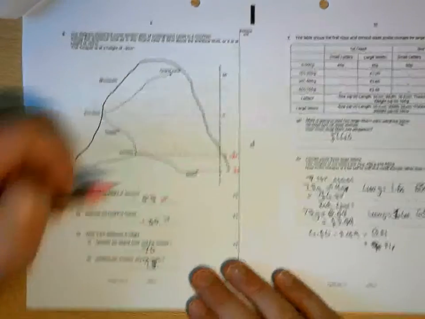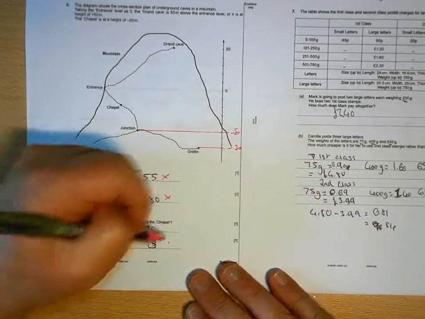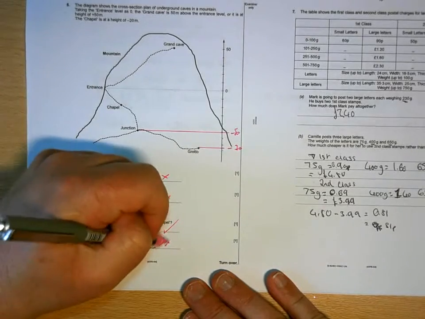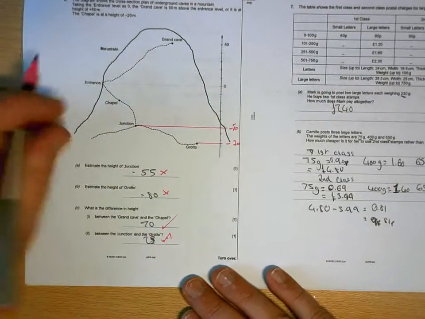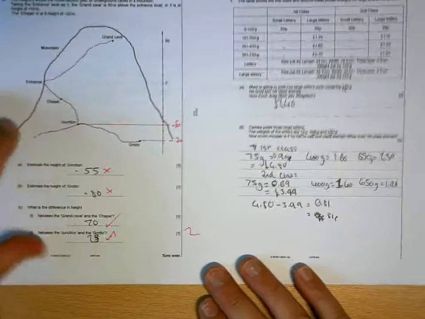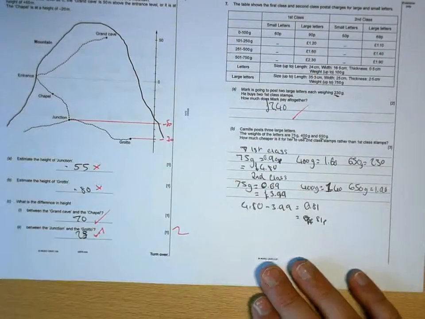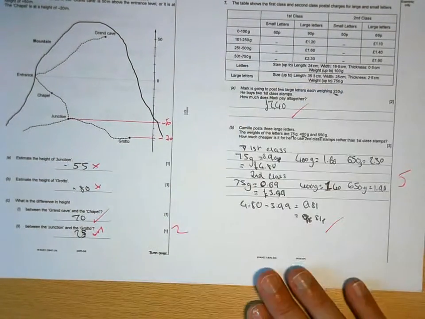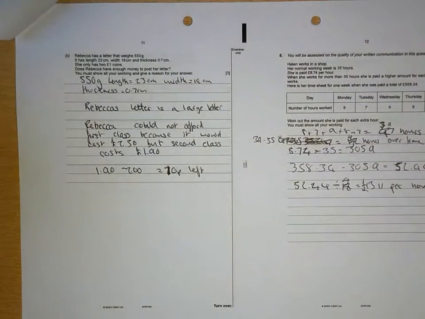So those are wrong, but this answer is correct, and that is correct using your wrong answers above, so you would get those 2. £2.40 and 81 pence are correct, so 7 marks on that page.